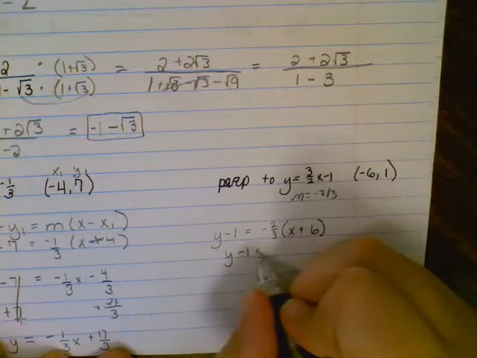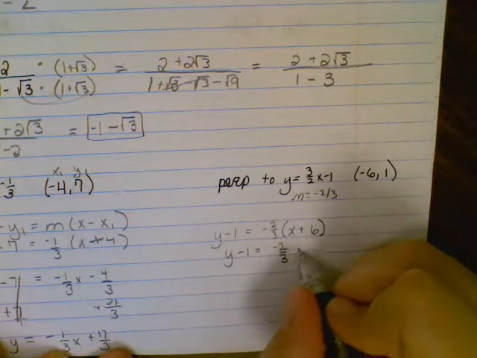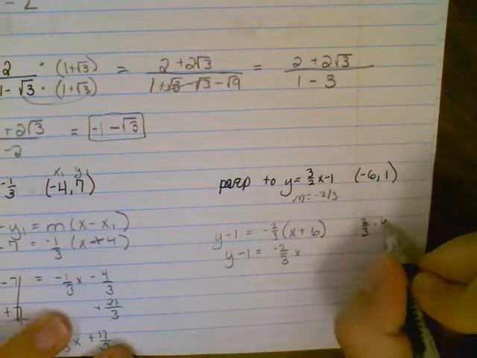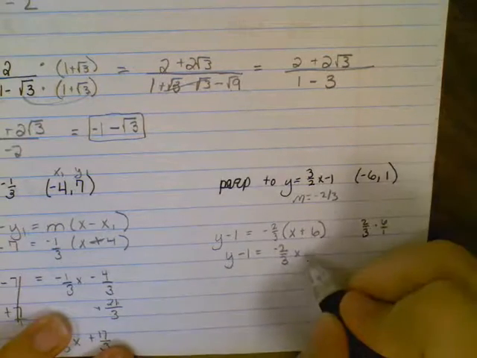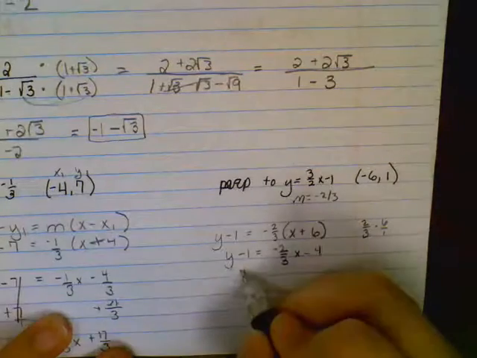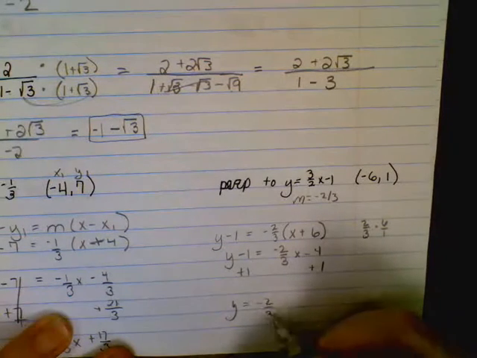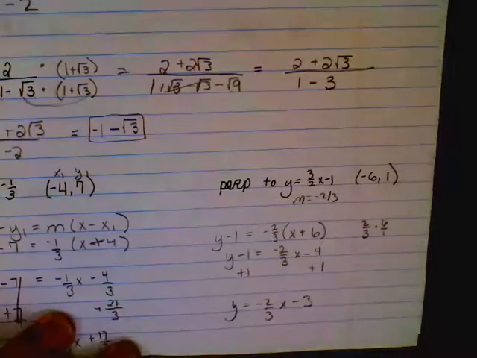So we have y minus 1 equals negative 2/3 x. So 2/3 times 6, you can work out that fraction, it's just 4. Add 1. So we get y equals negative 2/3 x minus 3. And that would be it.